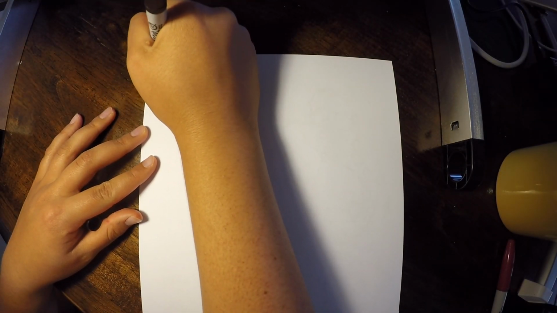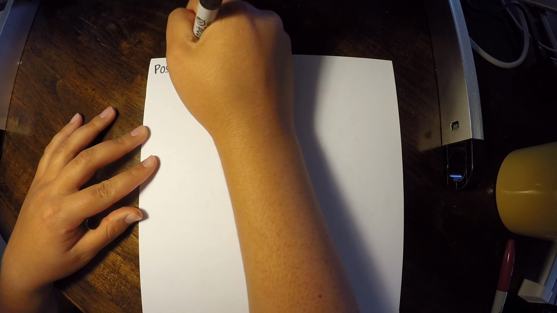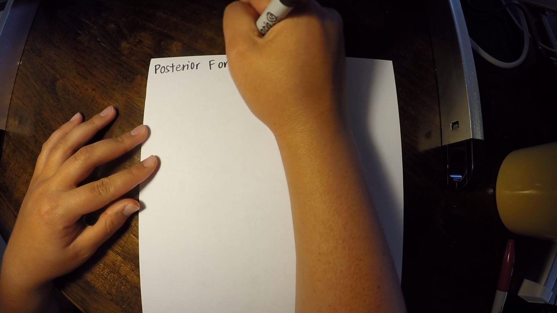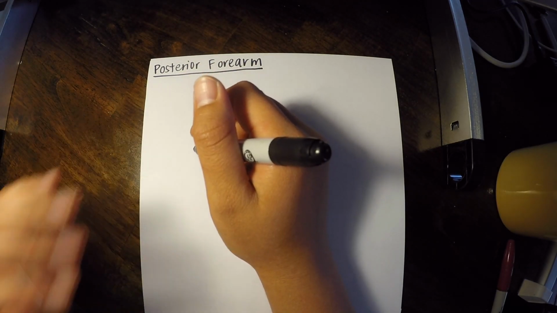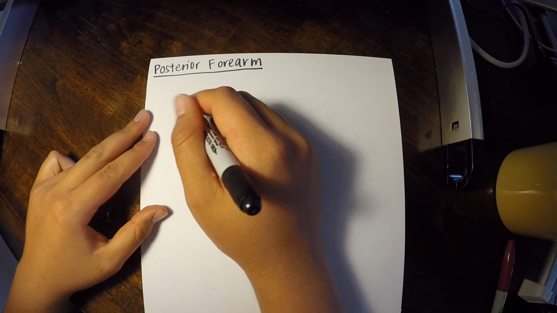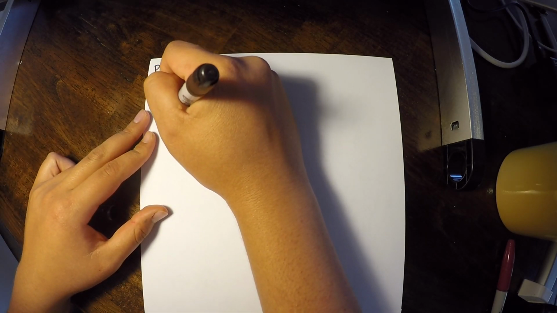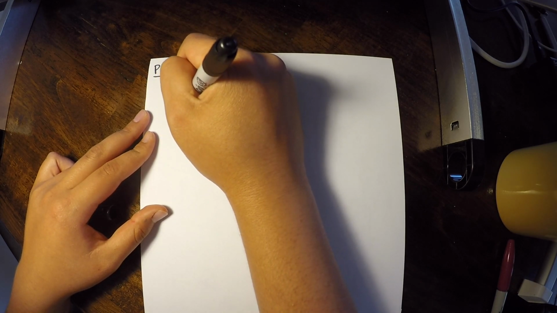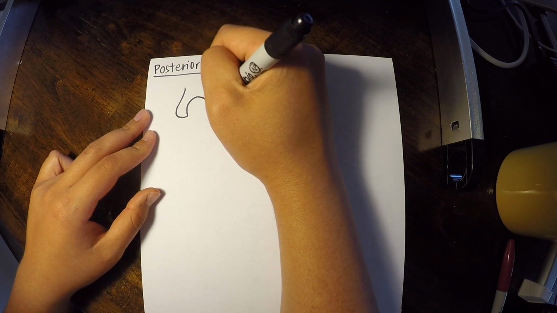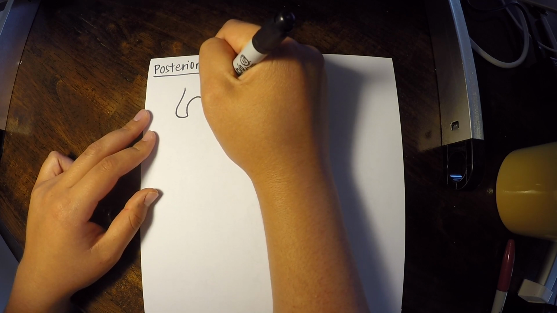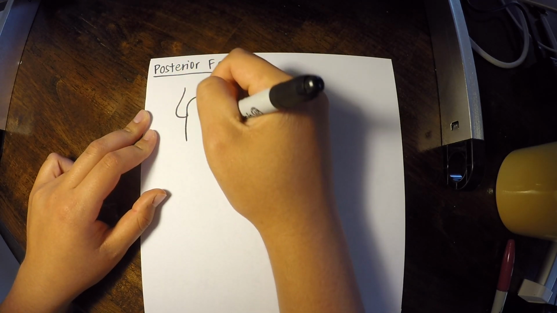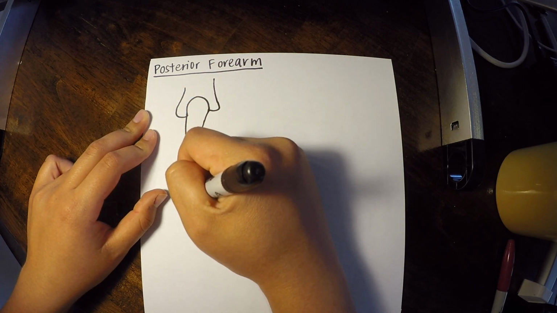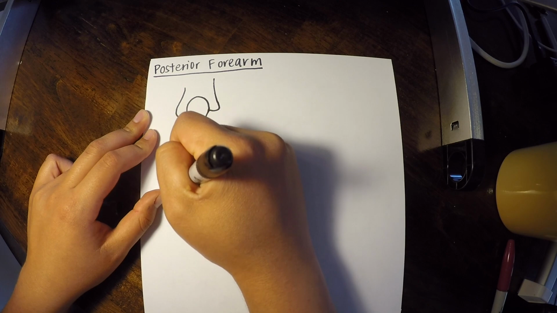So now we are going to the posterior forearm muscles. So for this, let's start out with what we always do. We always start by drawing our base out. So we'll draw out some of the bones here. We're going to have our humerus, and then the olecranon is going to be coming up superiorly into the humerus. And then that part of the ulna will continue down inferiorly.